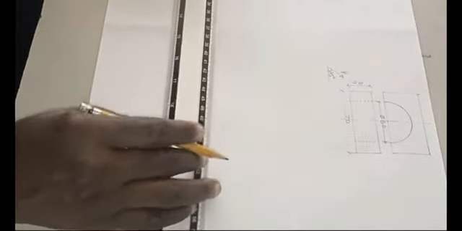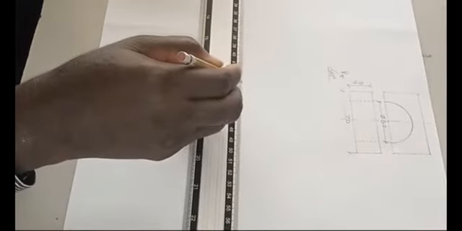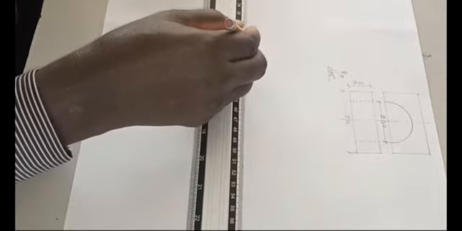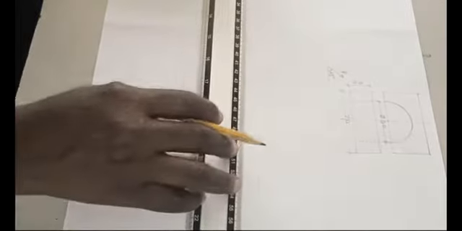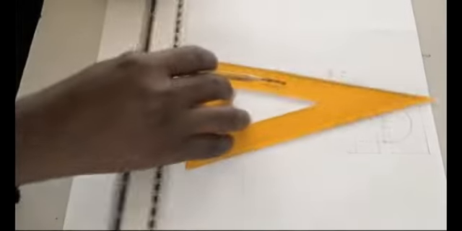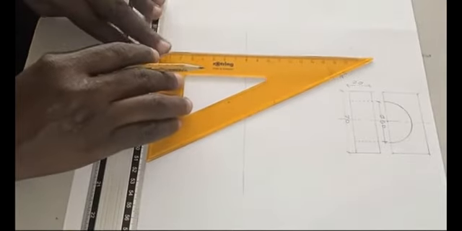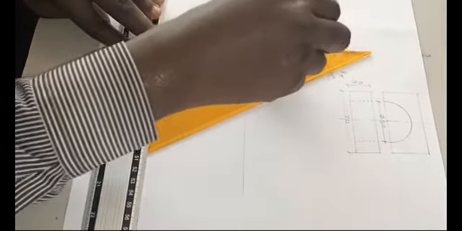So let us start from the top. You can draw a horizontal line, then put a vertical line somewhere here, like this.